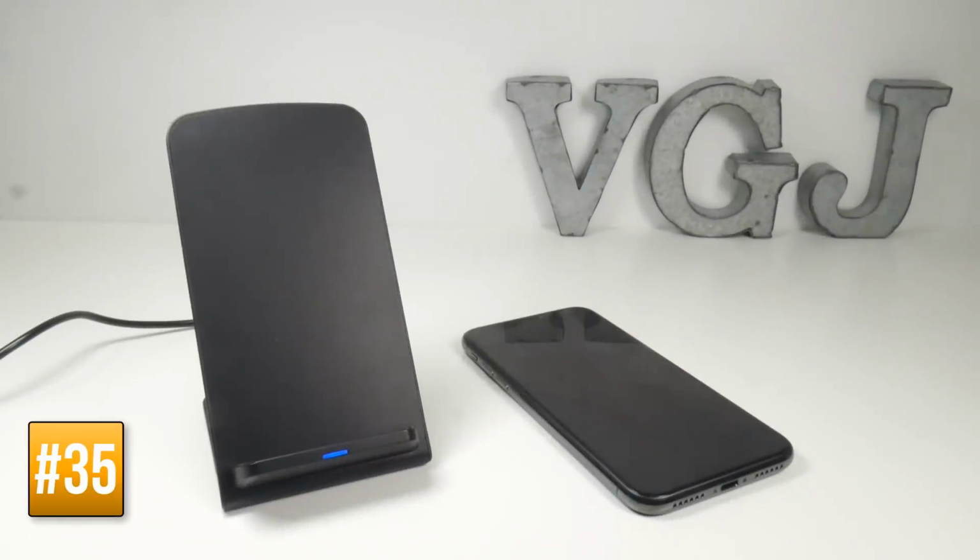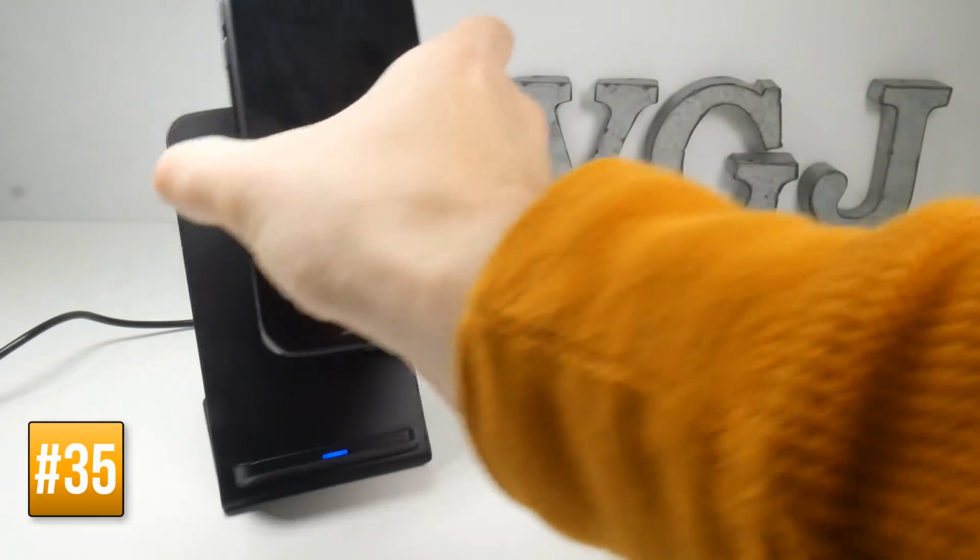Wireless charging has finally arrived on iPhone and it's Qi compliant, which means that pretty much any wireless charger should work.